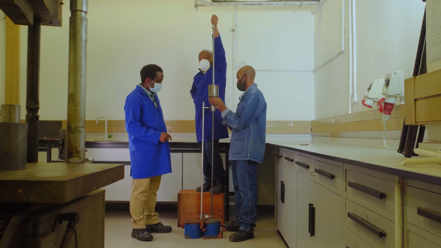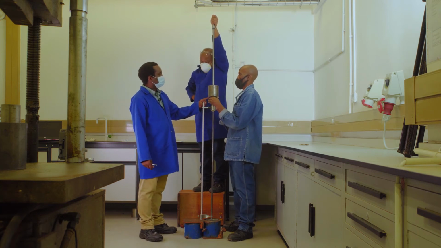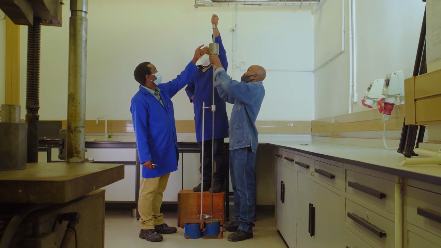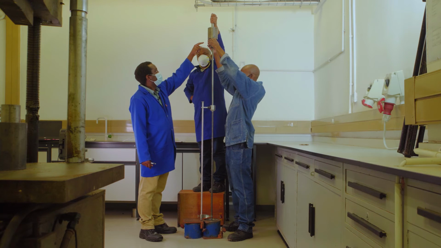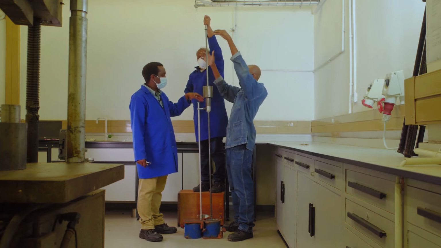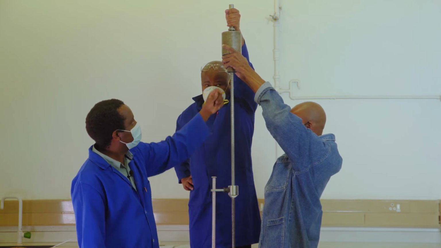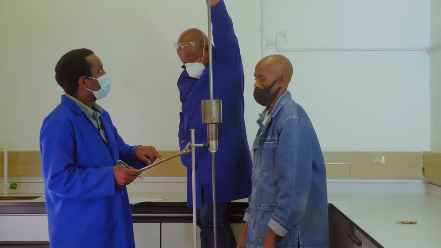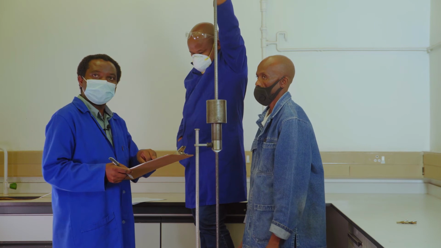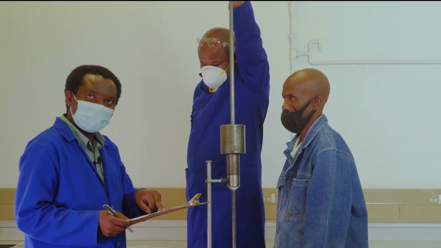When doing the test, you must ensure that you lift the hammer all the way up to the bottom of the handle and release it freely. The required dropping height is 575 millimeter. For laboratory DN test, you need to make sure that you make use of variable blows.